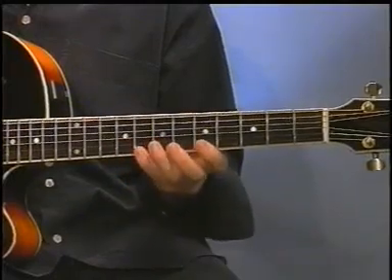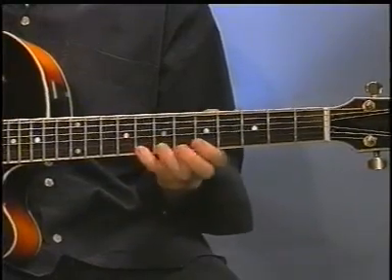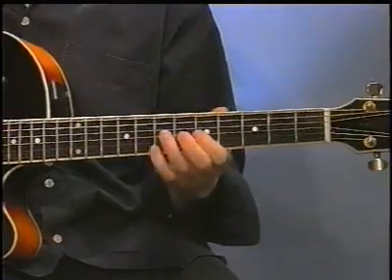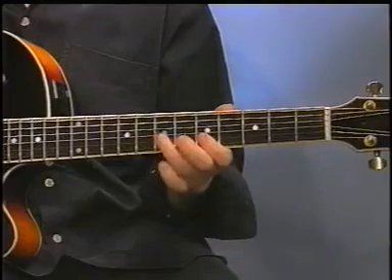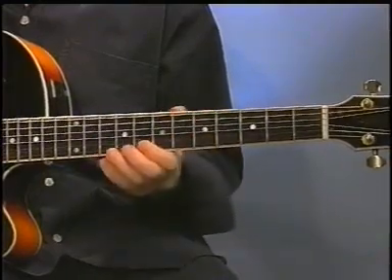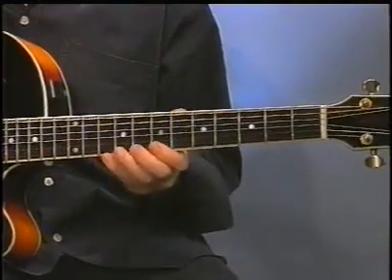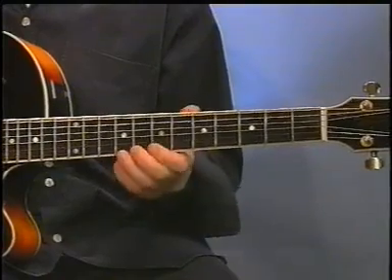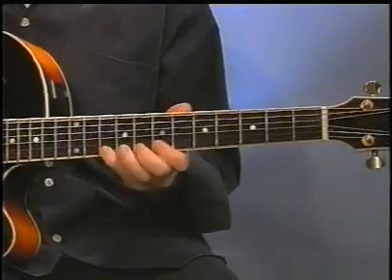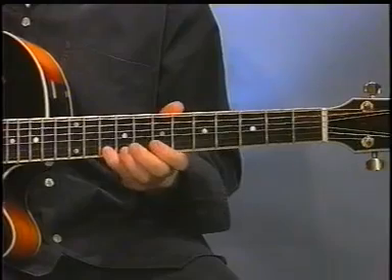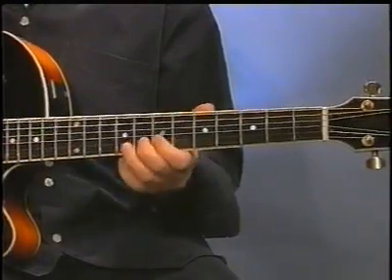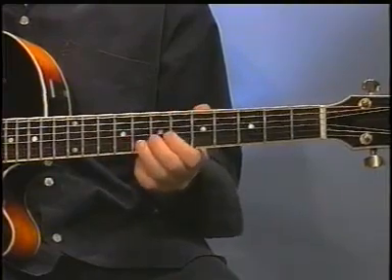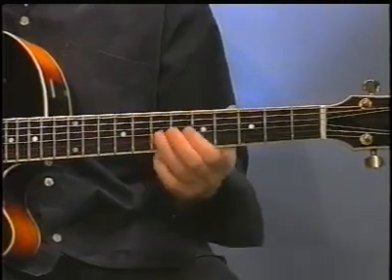But let's move, since we've already moved position, down here. That's the A form of the C scale. I'll play all of those again. So we start with C major up here, using the G form, D, the G, G flat, C.